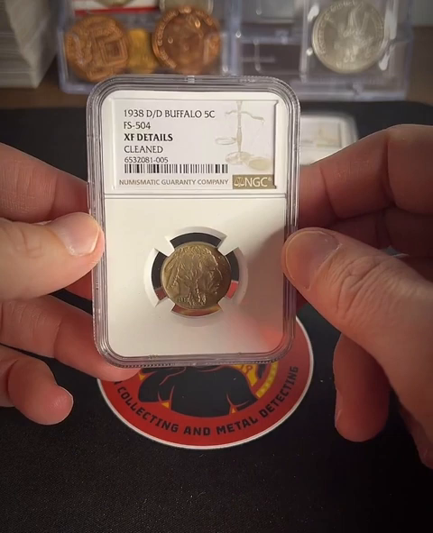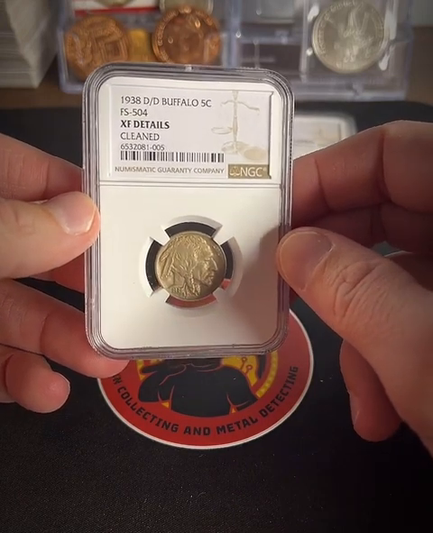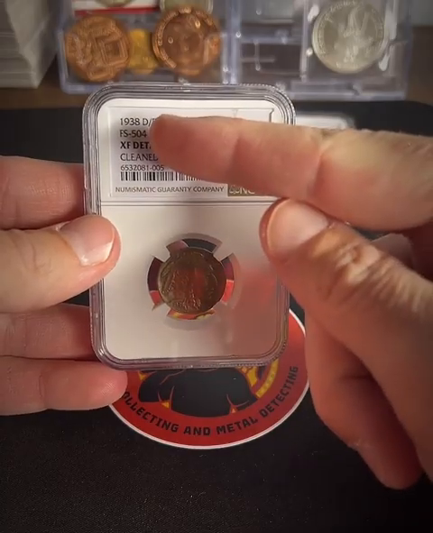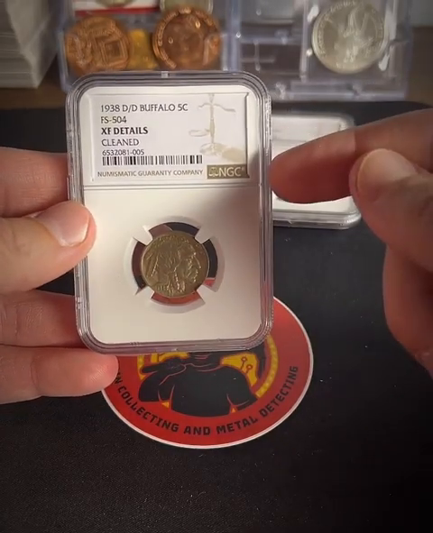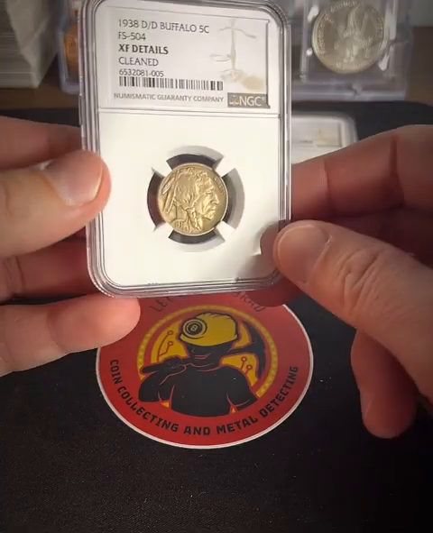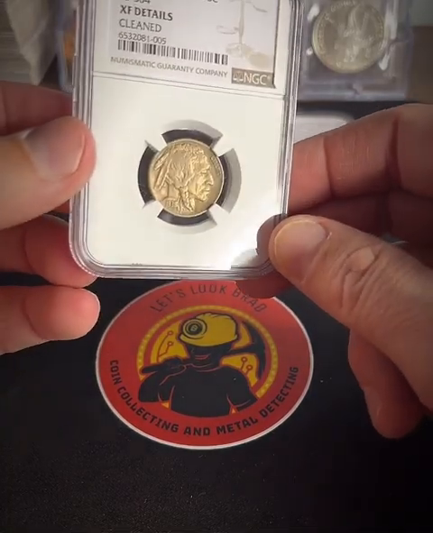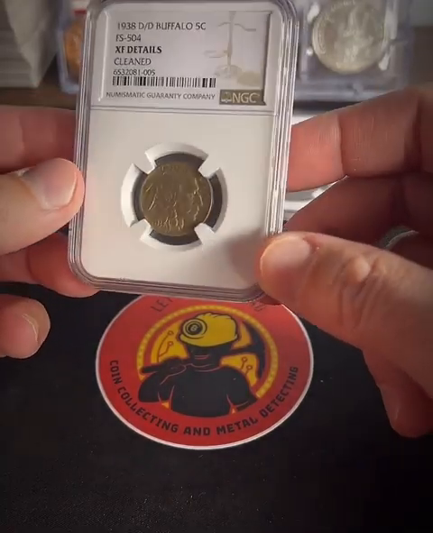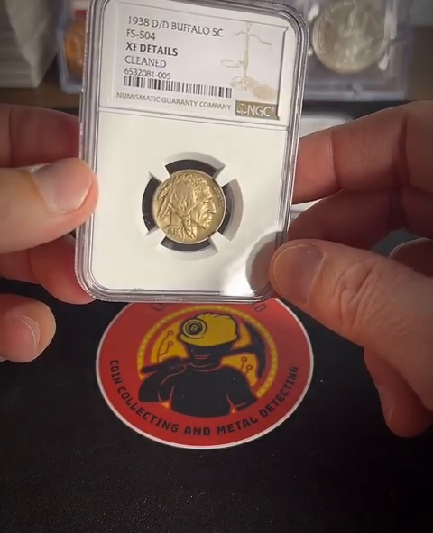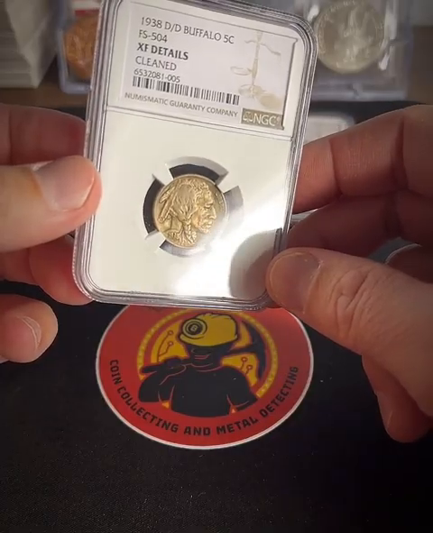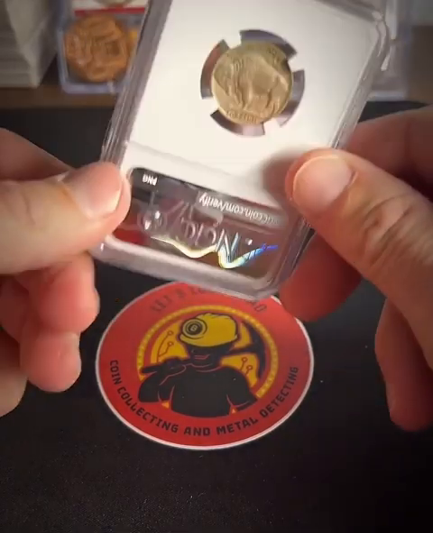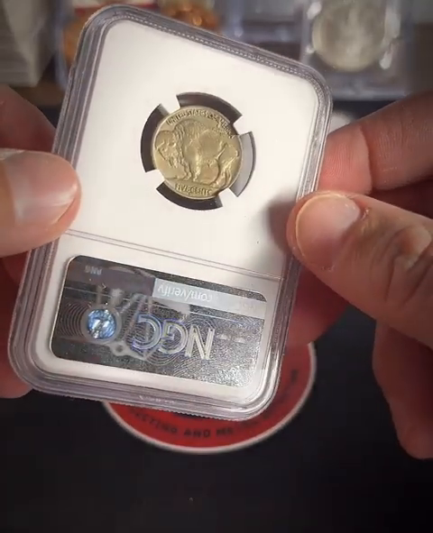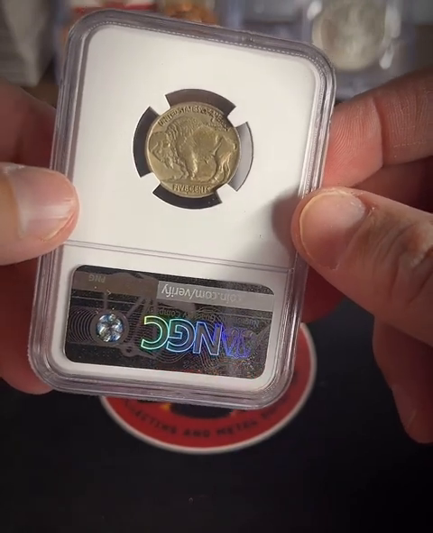Nice, a Buffalo. So we've got the 38 D over D, and the D over D, the variety number is going to be that FS504. So this is a variety, and they have it as clean. And I only sent this off one time. They have it as clean. Pretty tough to call that to my recollection that it was cleaned or whatnot, but it is what it is. It looks a little off gloss. The shimmer is kind of off of it for that. So it's a possibility that it could have been cleaned, but we definitely got a D over D.